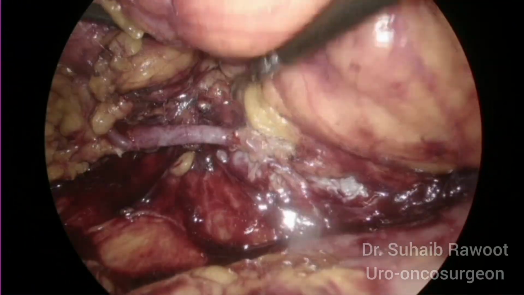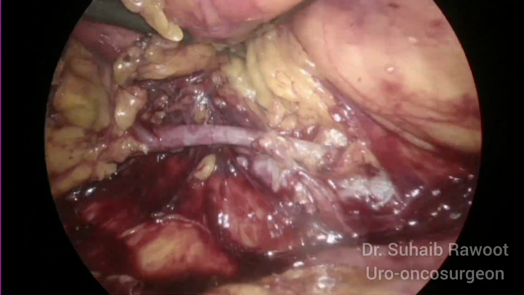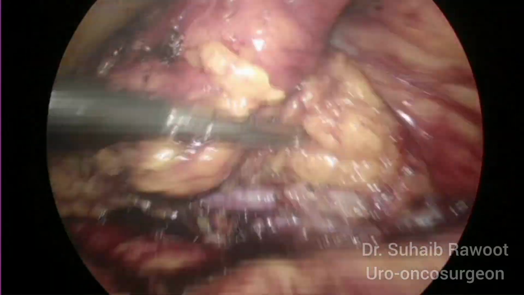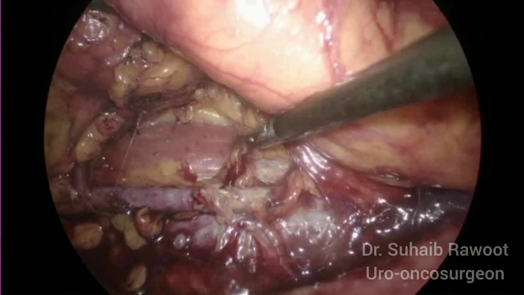So that is how I'm doing it. I'm lifting the fascia upwards and the psoas is now visible. See, the psoas is clearly visible now.